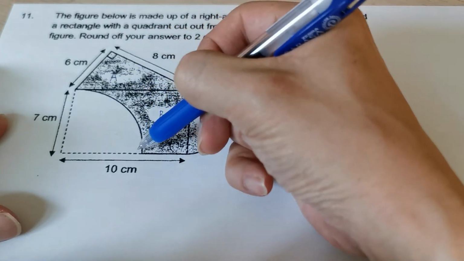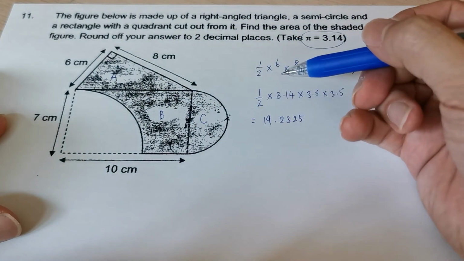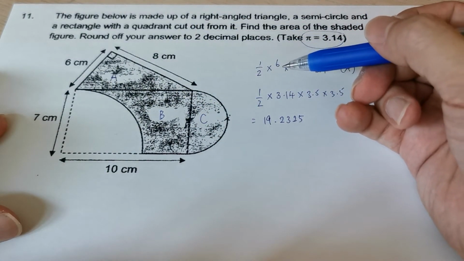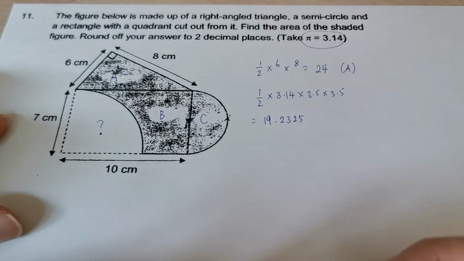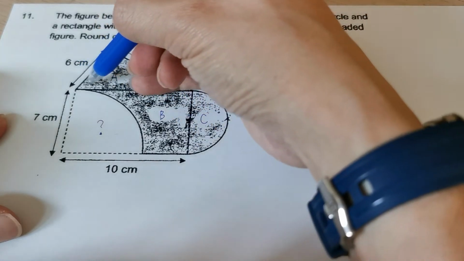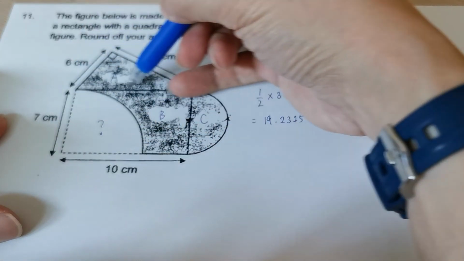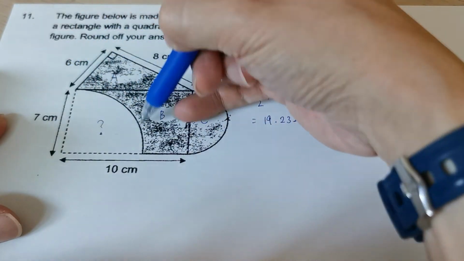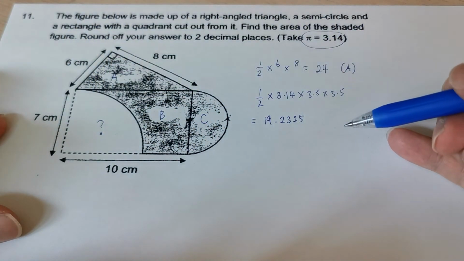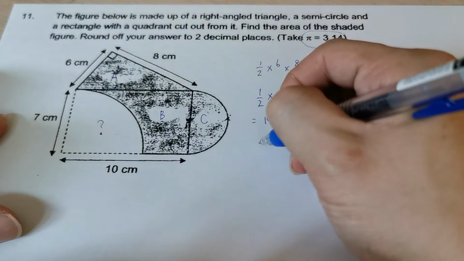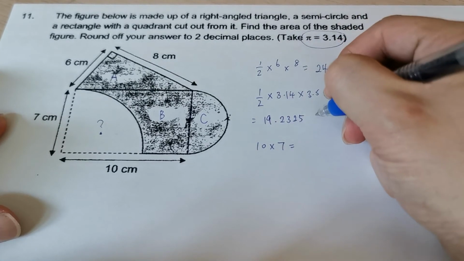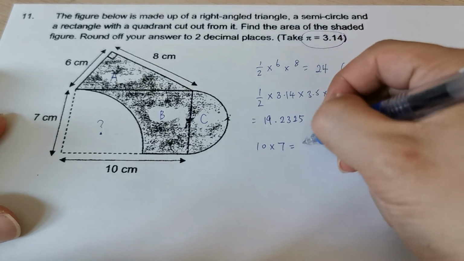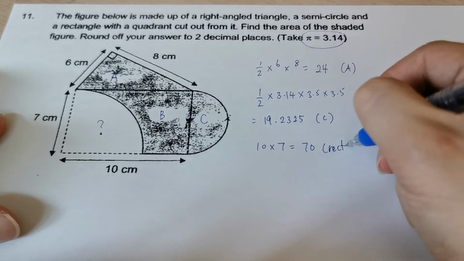Now, B has a weird shape down here. It's impossible to find this weird shape unless we find the area of the quadrant, then of course, we can use big area. Teacher Patrick always teaches you big area minus small area. Do you see that? So we find the rectangle first. So 10 times 7, length times breadth. By the way, this is C, I forgot. Now, 70. So this is your rectangle.